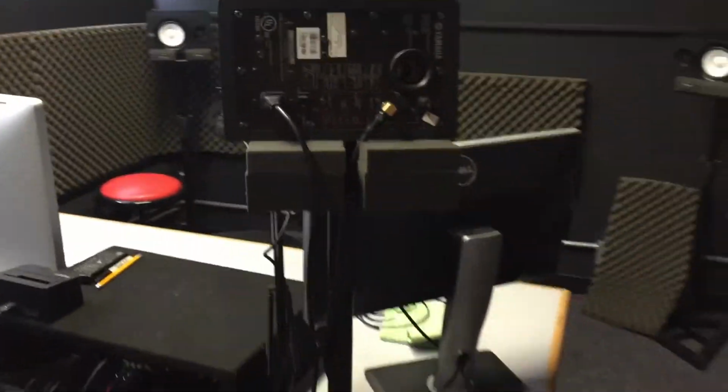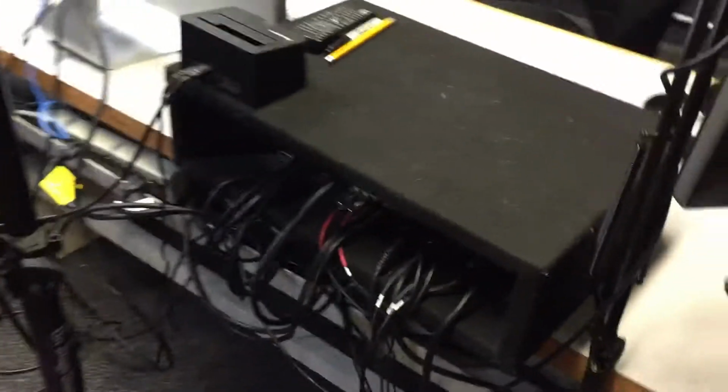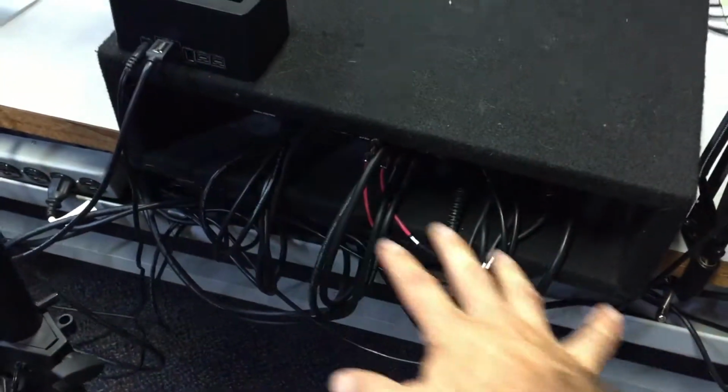This is the training tutorial for the Sound Studios. I'm going to start in Sound Studio 1 because this is the most likely one that you will use. And here's what you need to know. All of the sound that goes in and out of the computer goes through this box here.